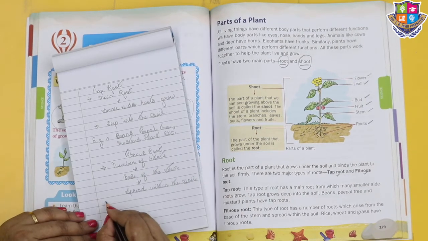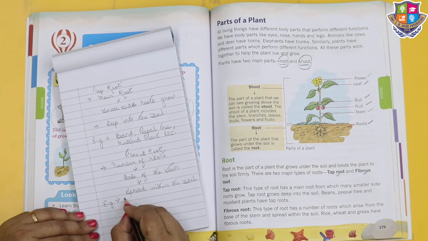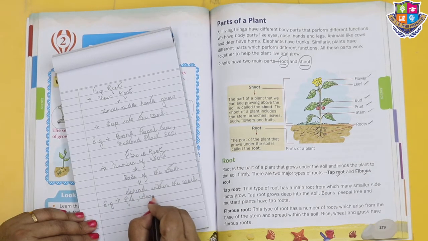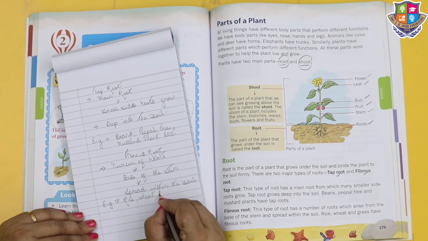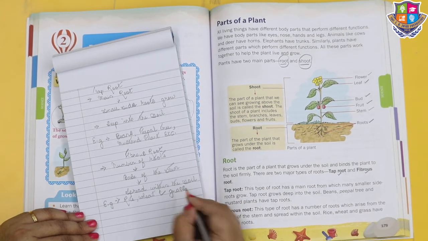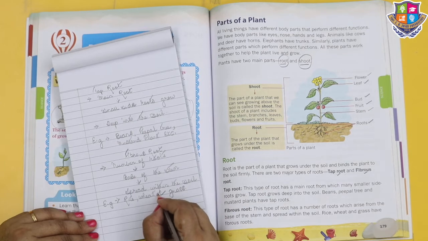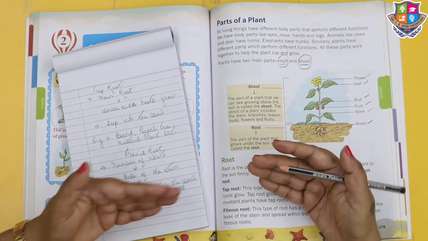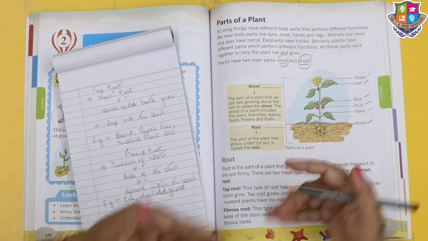Now what are the examples for this? The examples are rice, wheat and grass. Did you understand? Rice, wheat and grass. Did you get it? Very good. So this is what we have learnt about the root.